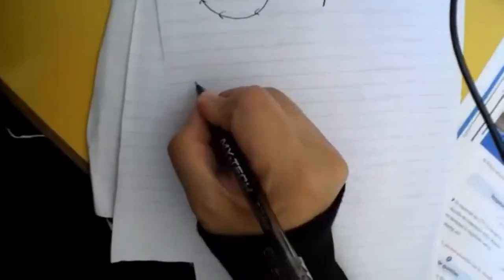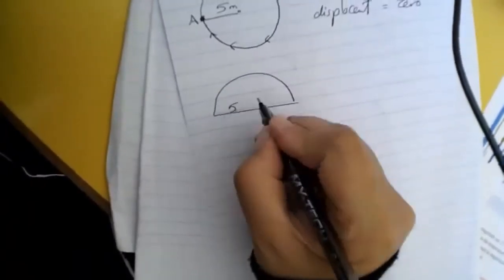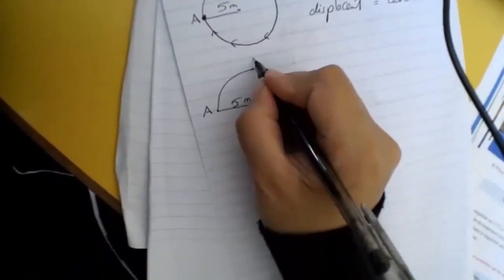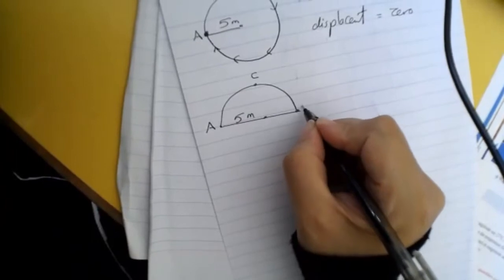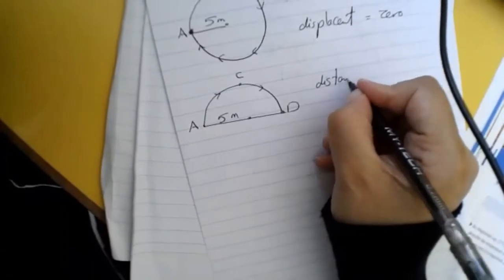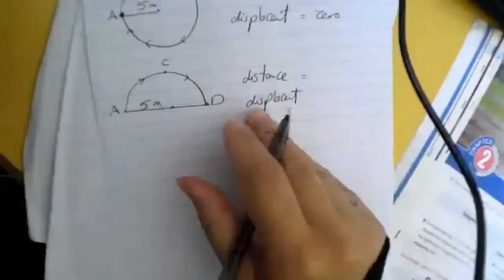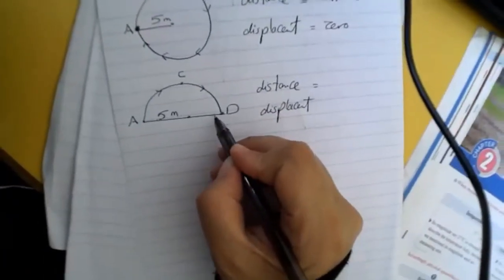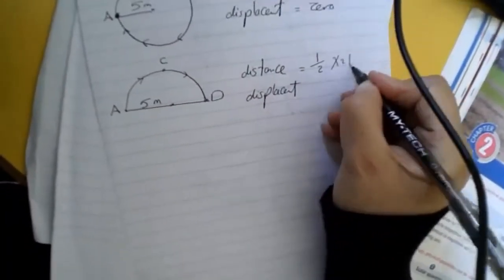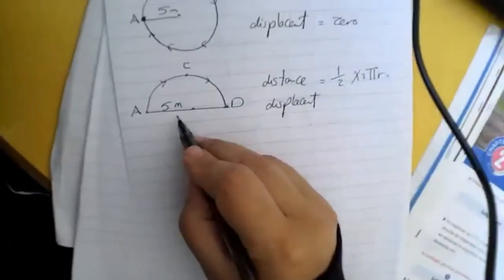But suppose he moves in a half circle like this, with a radius equal to 5 meters too. He moves from point A to point C to point D, and I ask you to find the distance and the displacement too. To find the distance, it's half of the perimeter, half of the circumference of the circle. So it's half times 2πr. We can substitute the radius by its value, which is 5 meters.